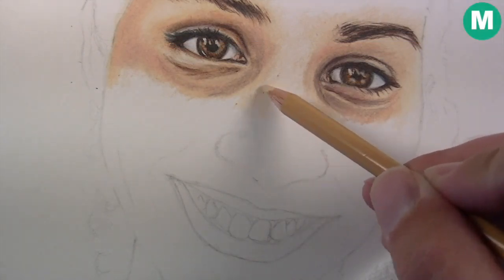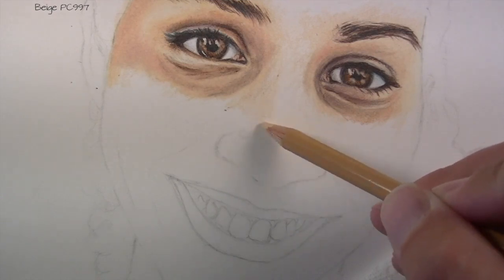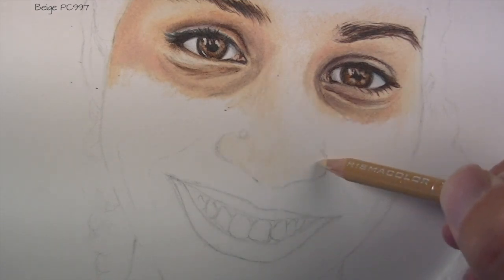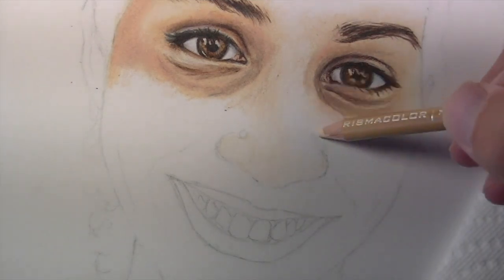Using beige will bring the skin tone down over the area of the nose, being sure to preserve areas of highlight that are observed from the reference. This is a medium to light application.